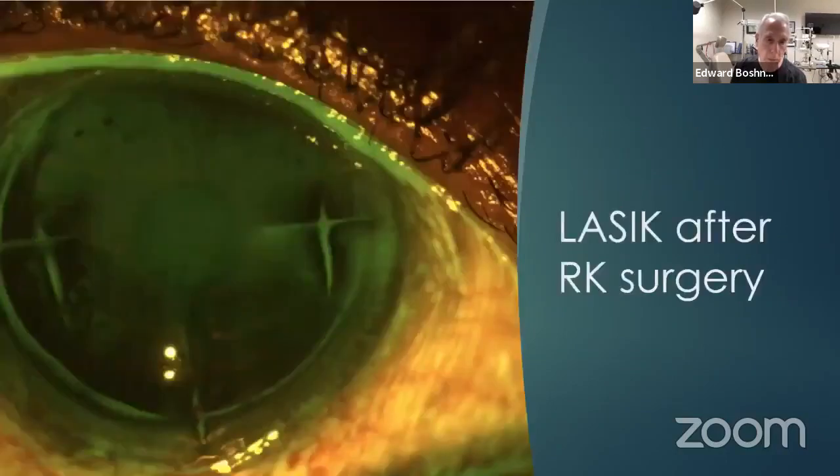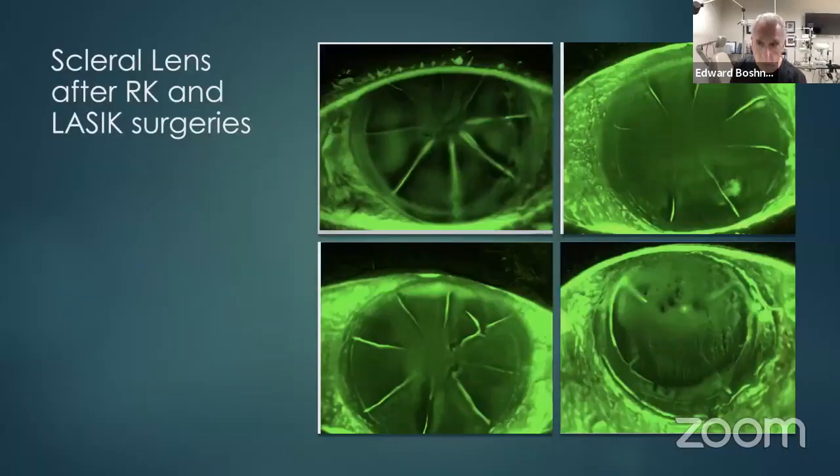Here's another eye that underwent RK surgery, followed by LASIK surgery many years later. I've never seen anyone who had multiple surgeries come out on top of this. Usually what they call enhancements make things worse. There are multiple corneas of eyes that underwent LASIK surgery after RK surgery. All of these people needed scleral lenses, all of them.